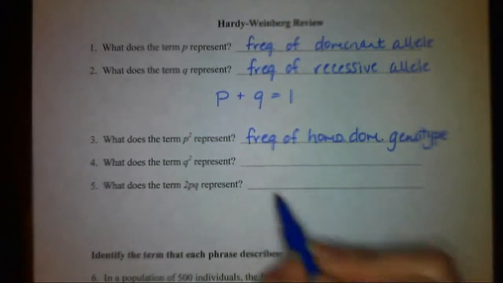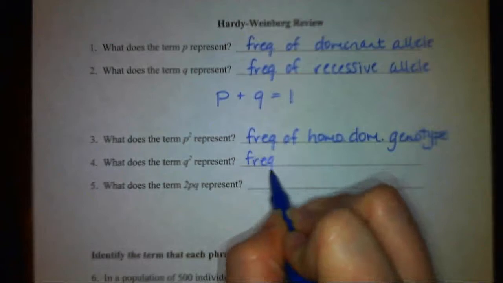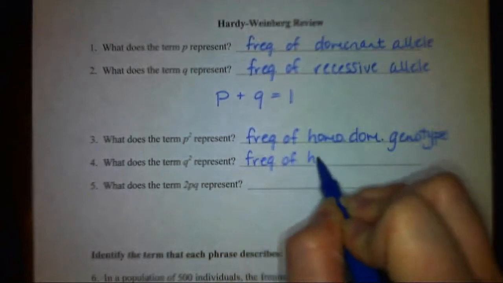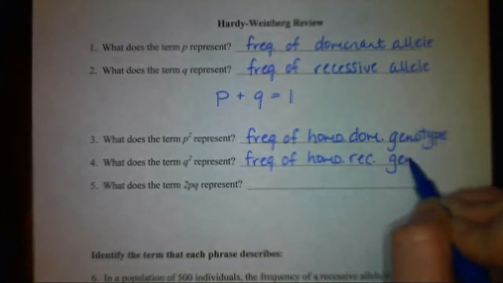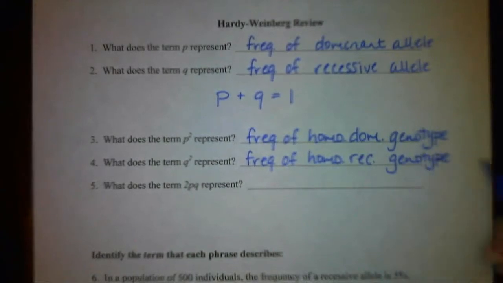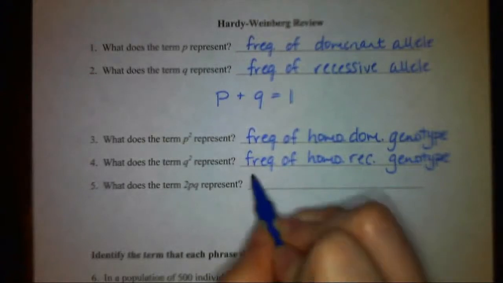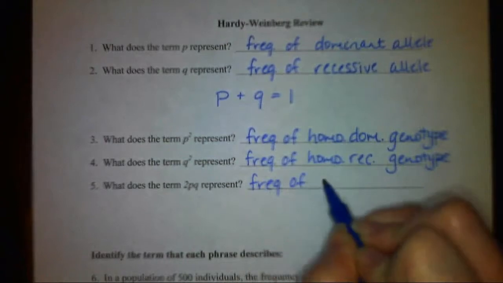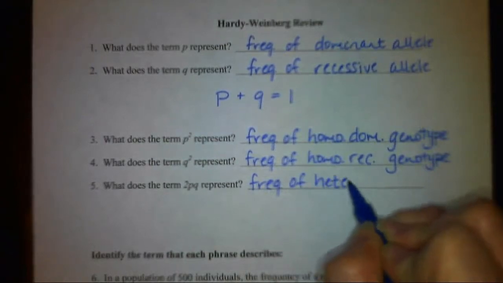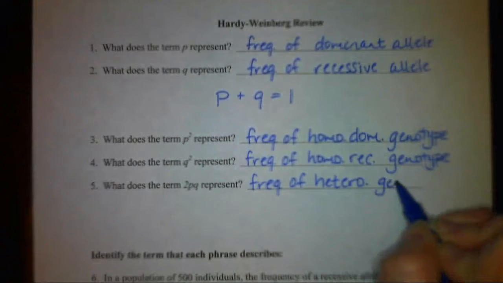Q squared, on the other hand, is going to refer to the frequency of the homozygous recessive genotype. And then finally, my last category of genotypes is heterozygous. So 2pq, that full term, is going to refer to the frequency of the heterozygous genotype.